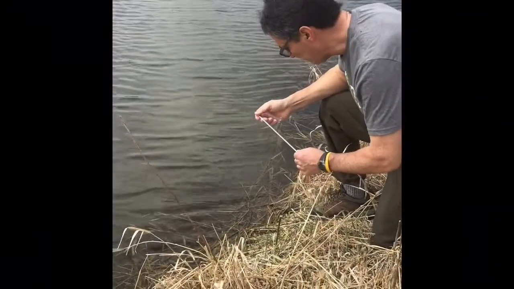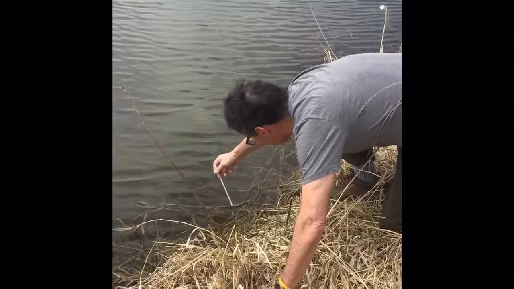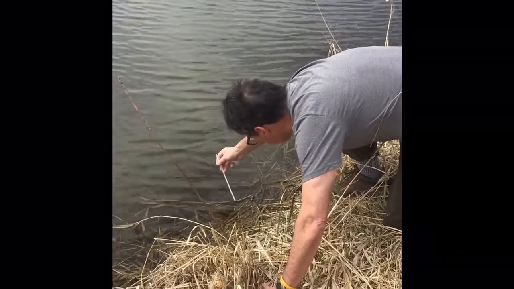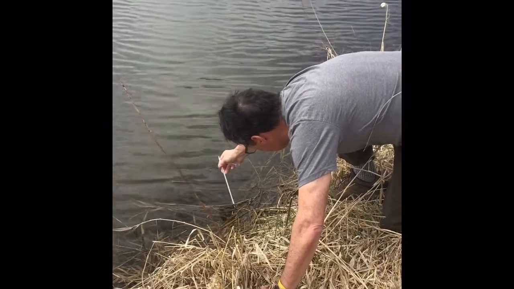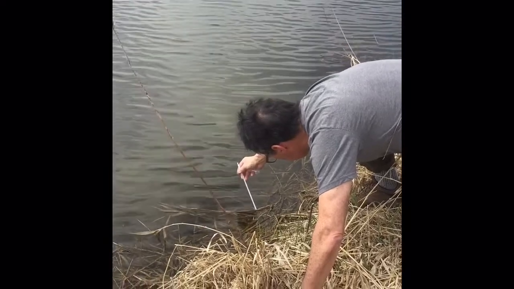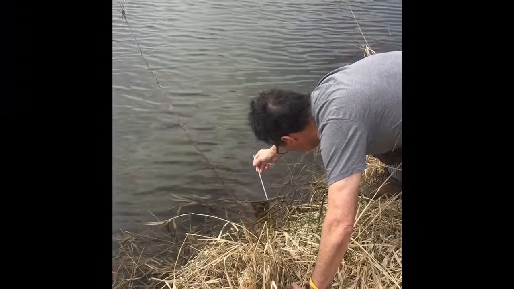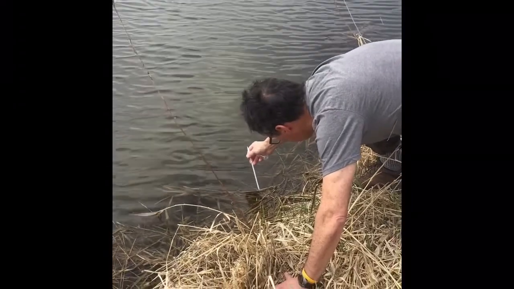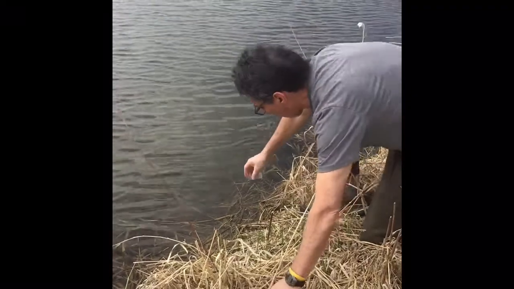Okay, so first we're going to get the temperature, and it looks to be about 15 degrees Celsius, and then we're going to grab about 25 milliliters of water.